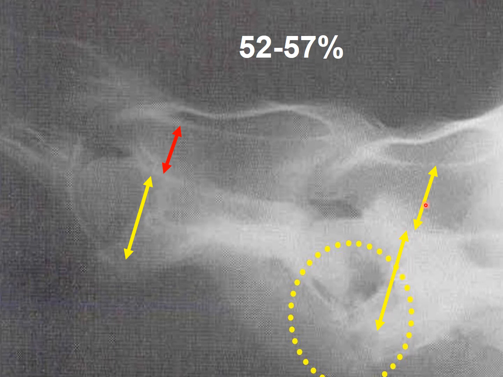If you divide the distance here by the distance here, that's pretty important. We have to understand that there is a distraction there, and that means that the vertebra is really in bad shape. So that's how the sagittal ratio is being utilized.